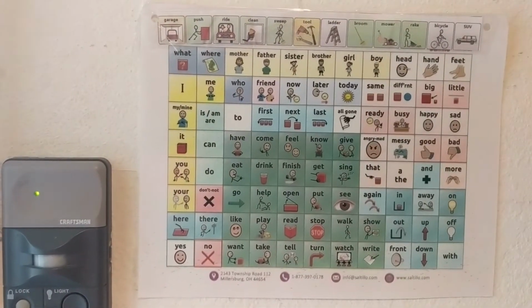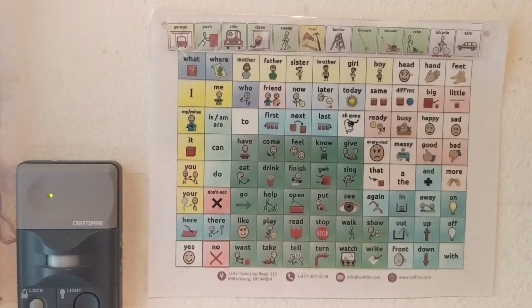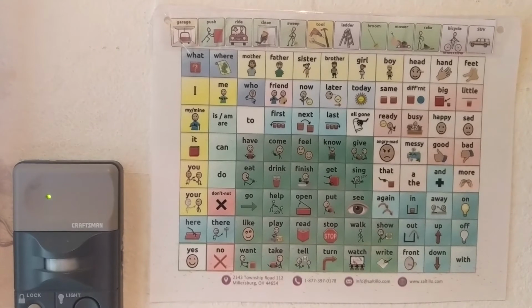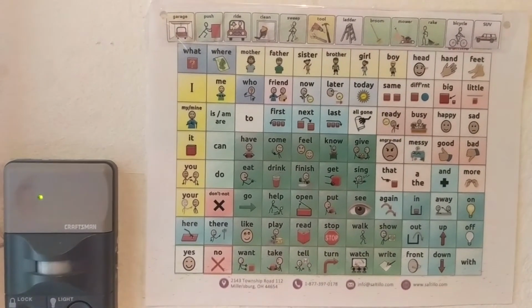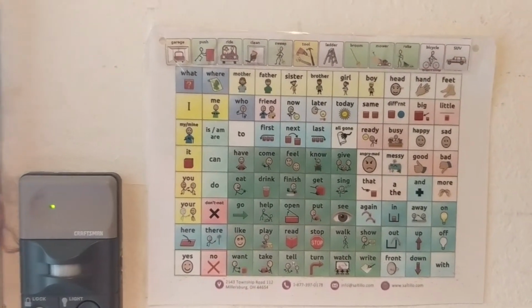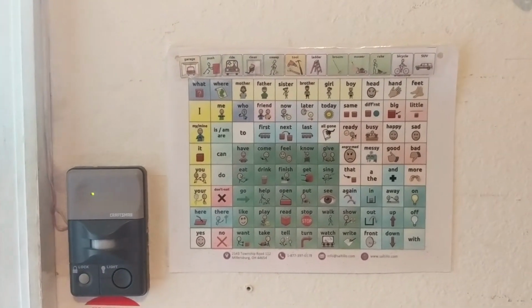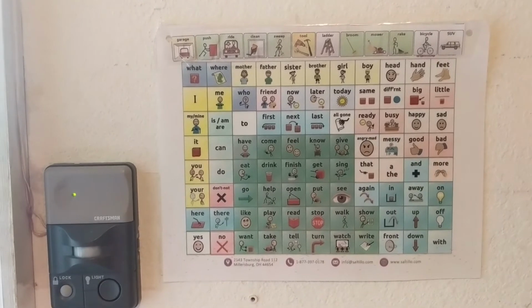And so those are just some words with the requesting, the getting assistance as well, different types of communication functions that you could communicate while you're in the garage. So those are just some ideas of how to have communication available and provide aided language input while you're at home using your AAC in the garage.